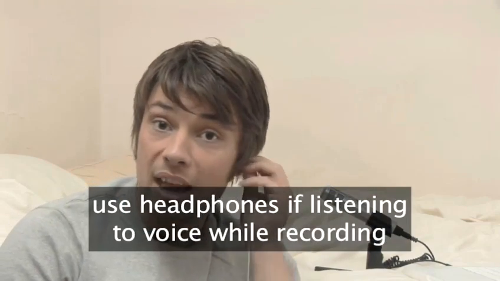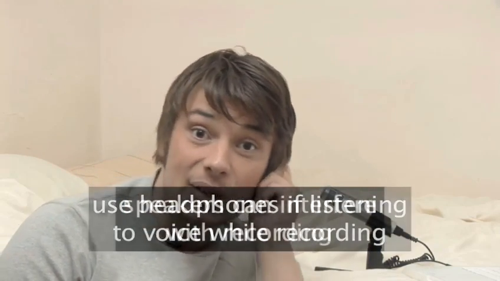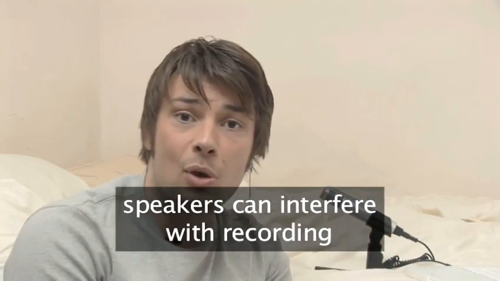Don't worry if you make a mistake during the recording, as this can be fixed in the edit. Just start the sentence again at a convenient point. Also, if you're going to listen to your voice while you're recording it, try and do so through a pair of headphones, as if you're listening through the speakers, that can interfere with the recording.